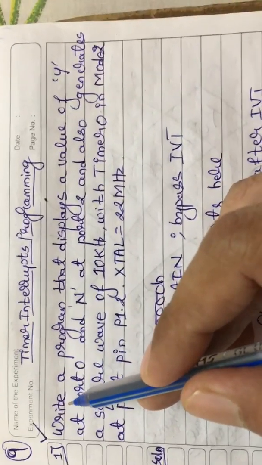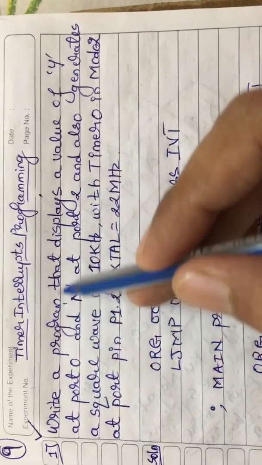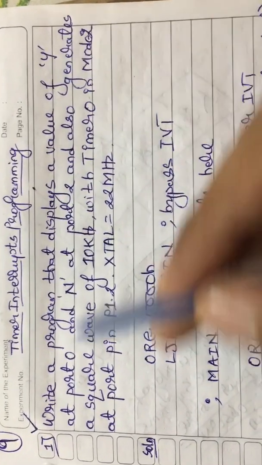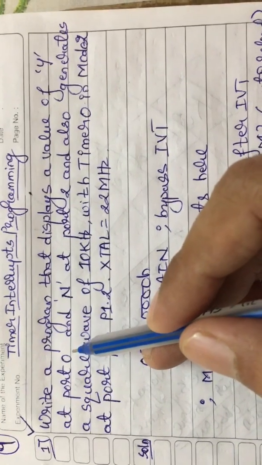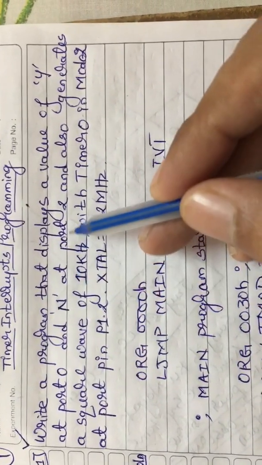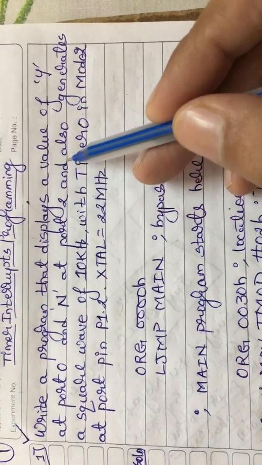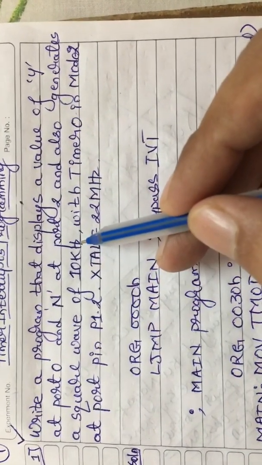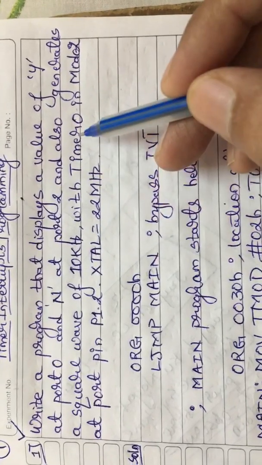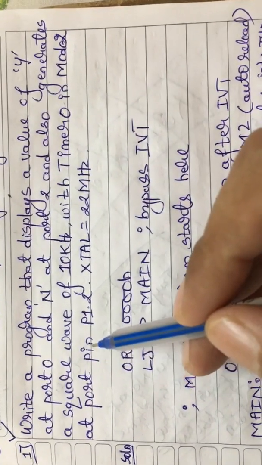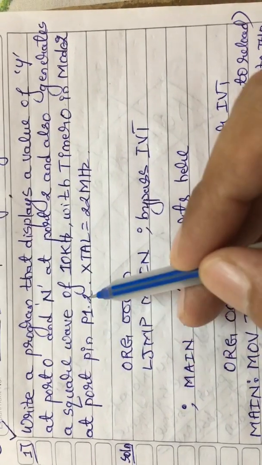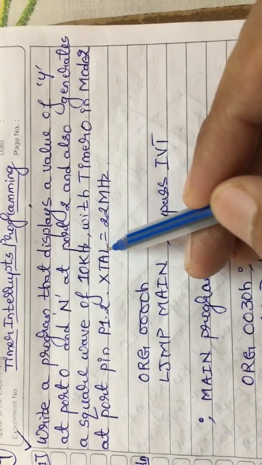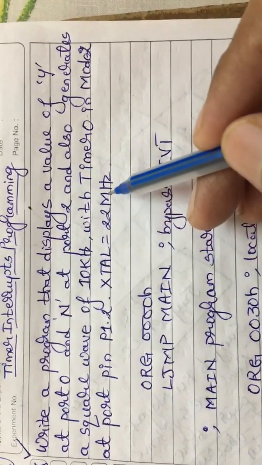So the question is: write a program that displays a value of y at port 0 and n at port 2, and also generates a square wave of 10 kilohertz with timer 0 in mode 2 at port pin P1.2, and we have to assume the crystal frequency given is 22 megahertz.